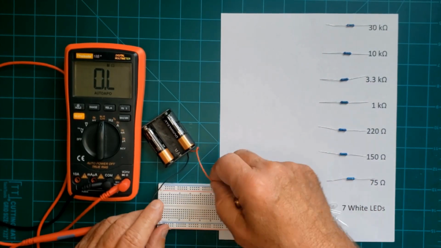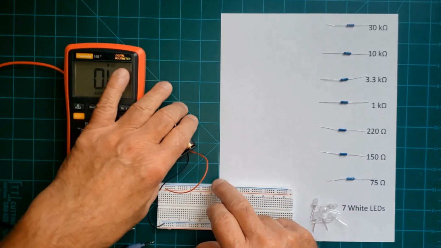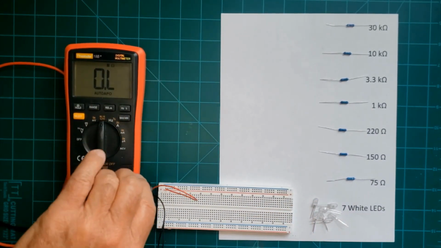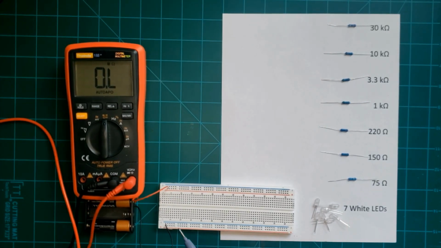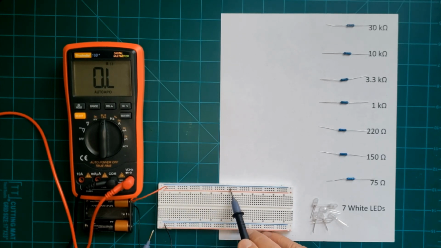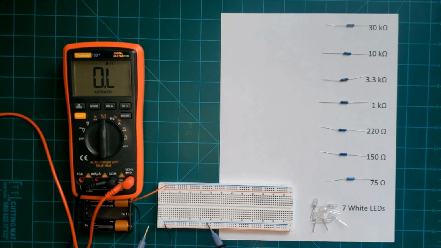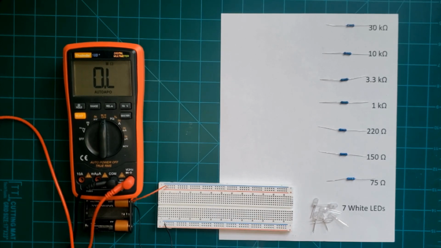Now, if we remember from our other videos, I'm going to move this back here. Hopefully you can still see that. All the positions on this row are connected on this strip. All the positions on this row are connected. And then there's a connection of these 5 holes here.